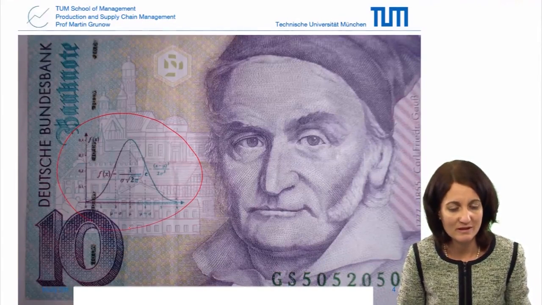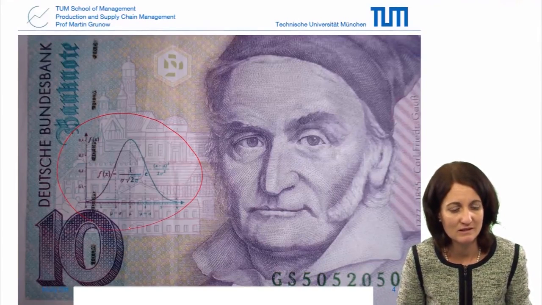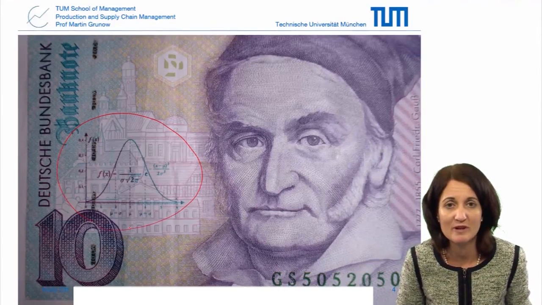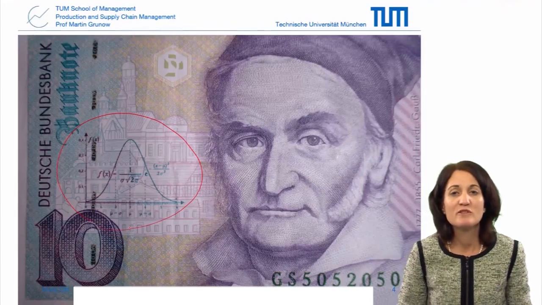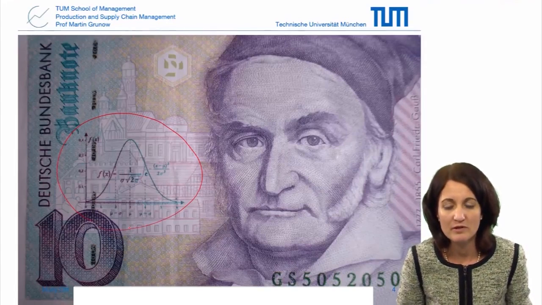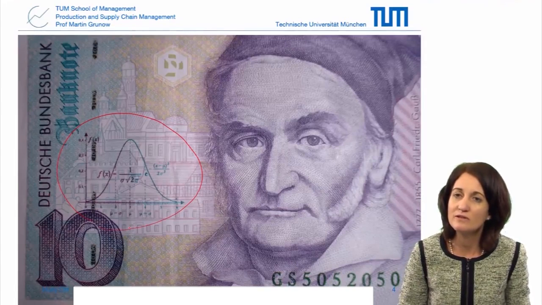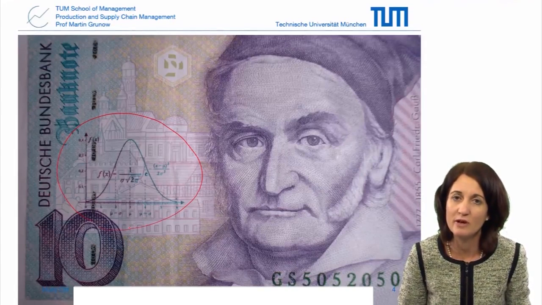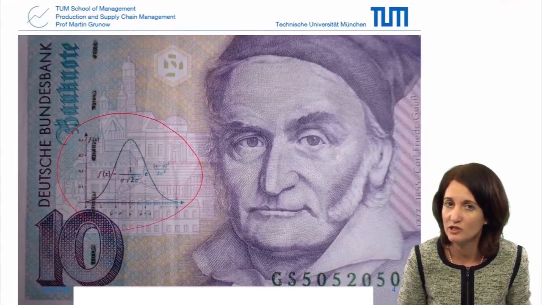And it's so important that it was on the 10 Deutschmark note. He developed this formula in the early 19th century, although scientists had already noted for a long time that many natural phenomena had a symmetric distribution.